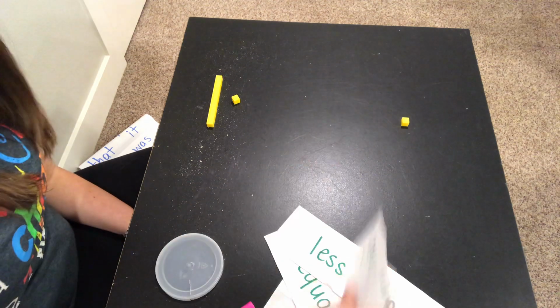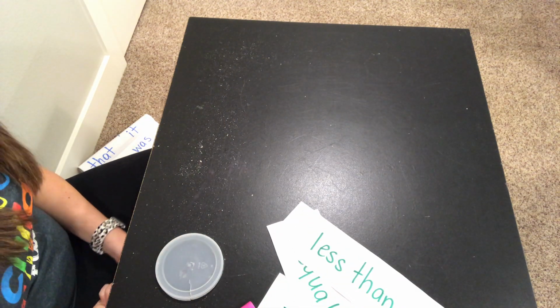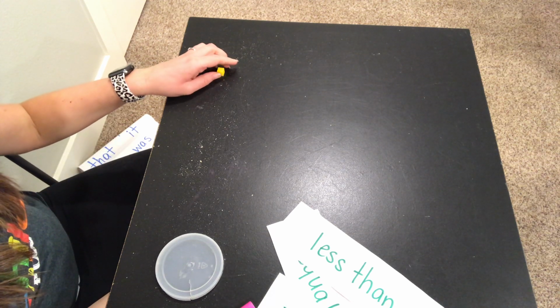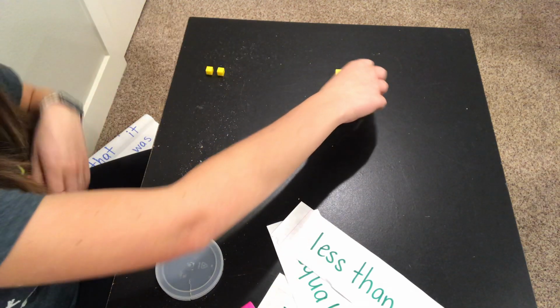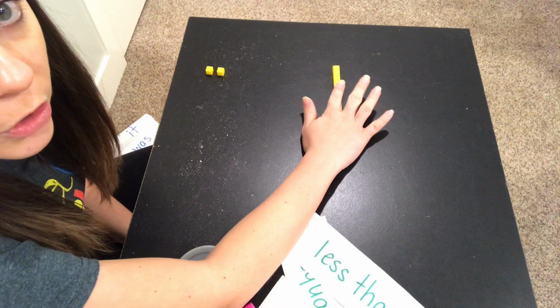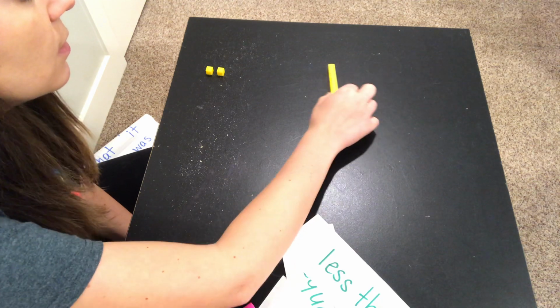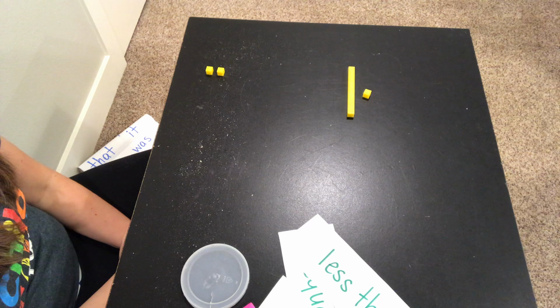Okay, let's build another number. How about 2 and 11? Remember when I build 11 or numbers that have two digits, your tens place goes on the left and the ones place goes on the right. 2 and 11. Let's compare these two.